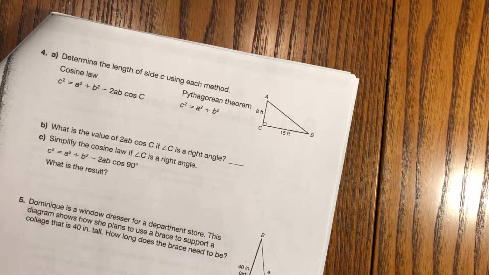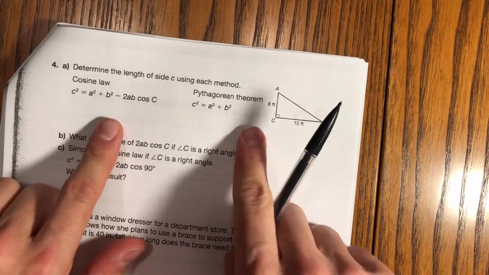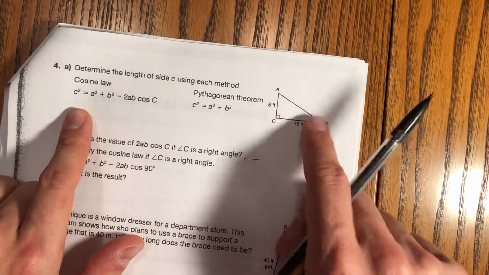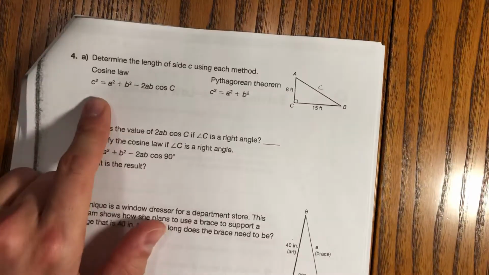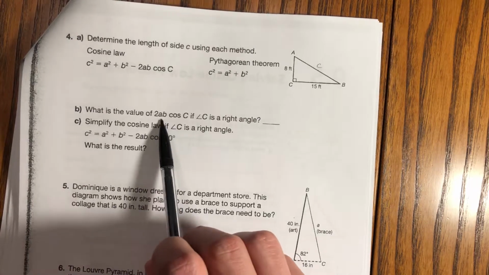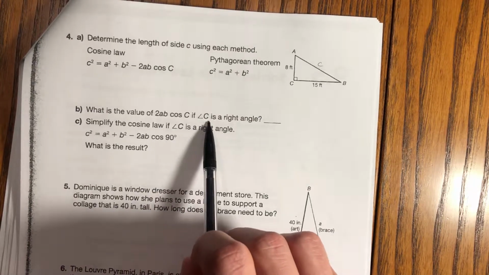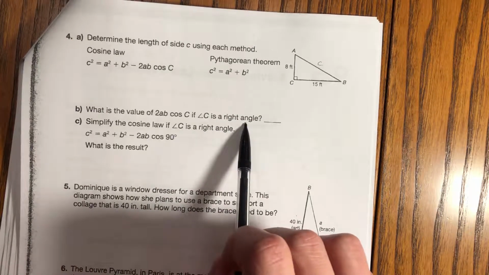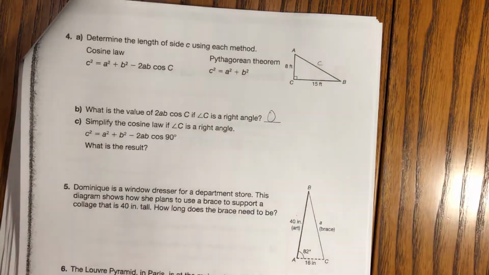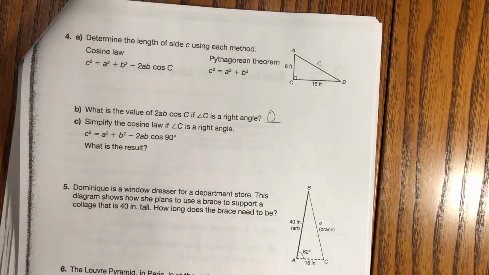Let's see the next side. We have determine the length of side C using each method. Very easy. Use Pythagoras, use cosine law, see what you get. It's probably going to be the same, but just prove it. B, what is the value of 2AB cos C if the angle is a right angle? 0. Simplify the cosine law.